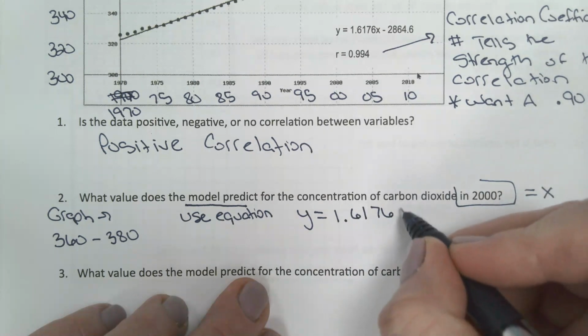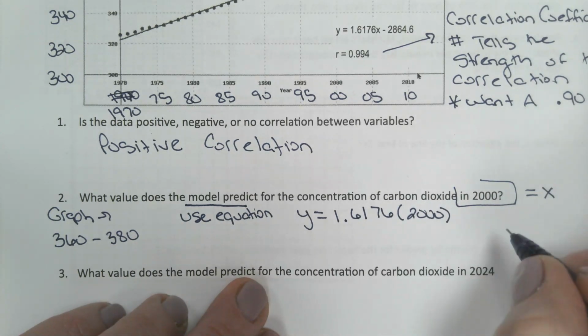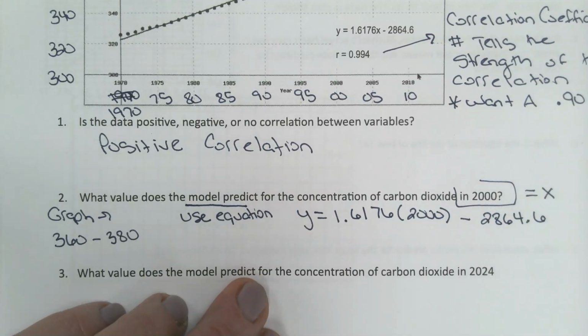1.6176. So that is my x. So I'm going to go ahead and plug 2,000 in right now because I know I'm going to run out of room. Minus 2864.6.